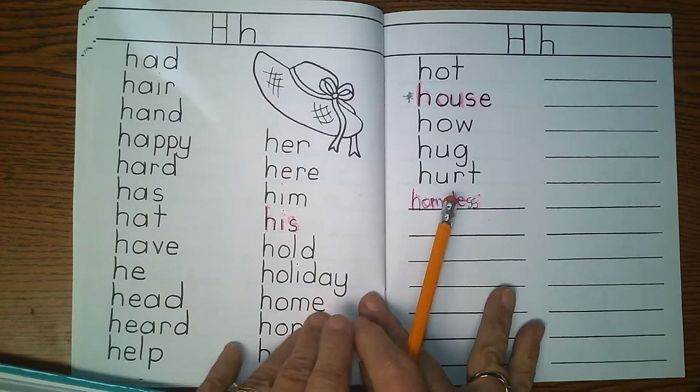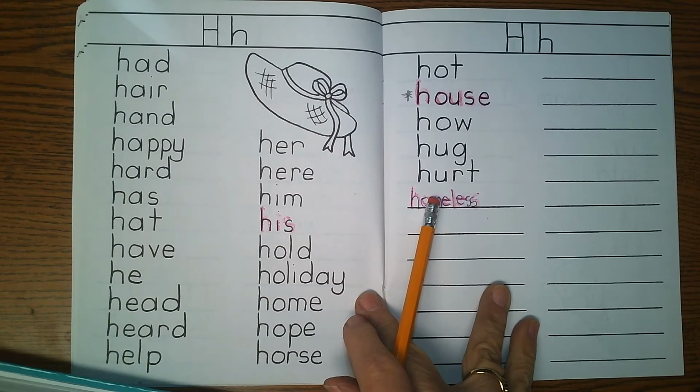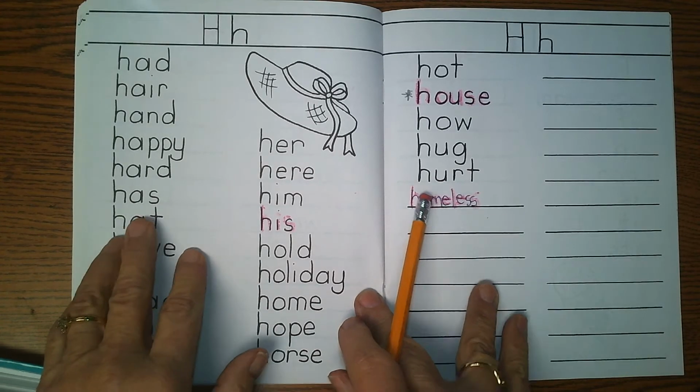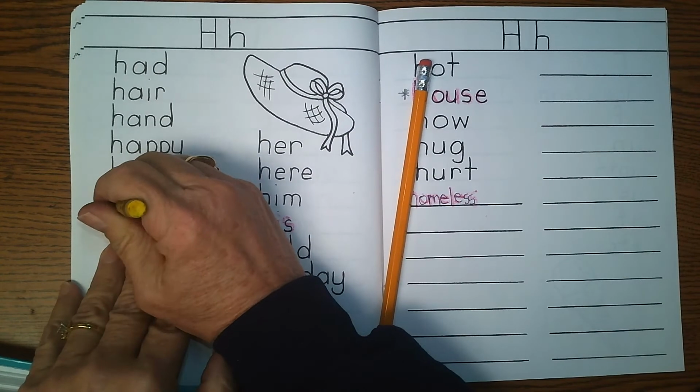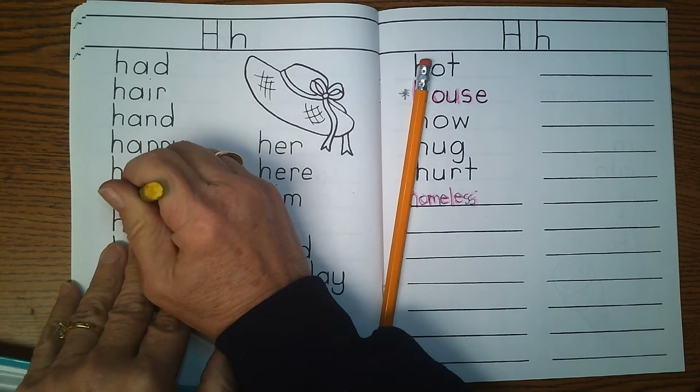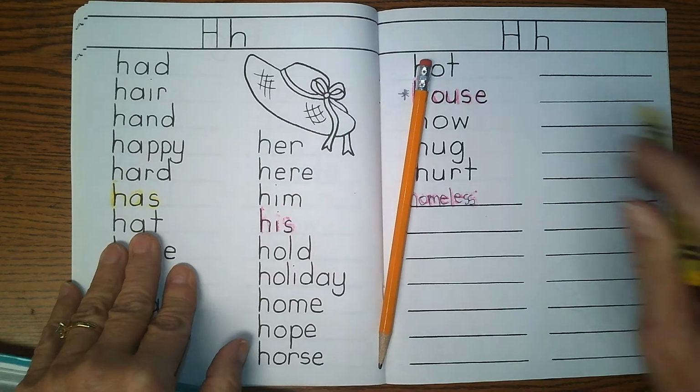H. I look at H, and we have the word has. Has. H-A-S. Has.